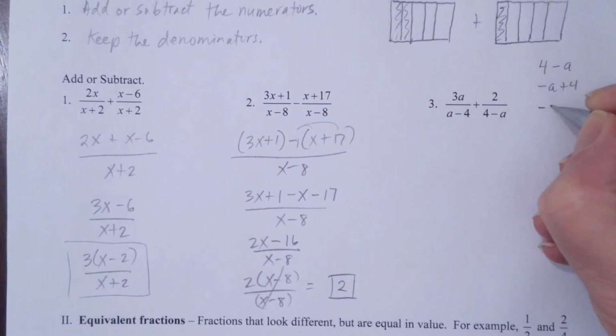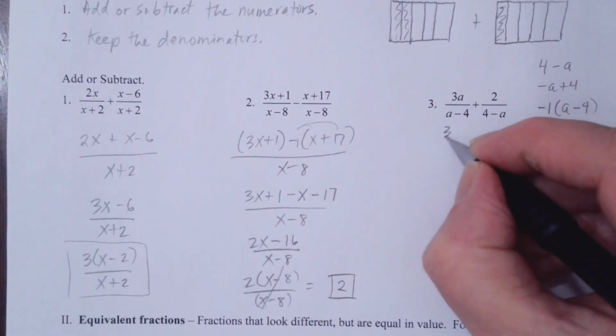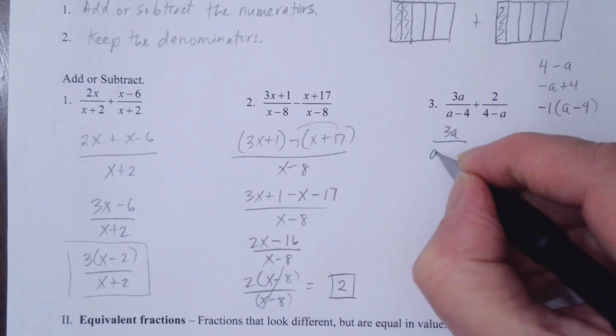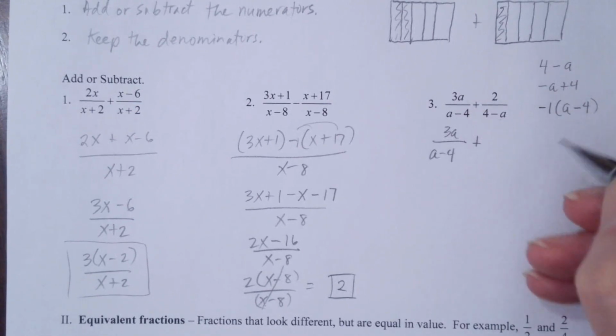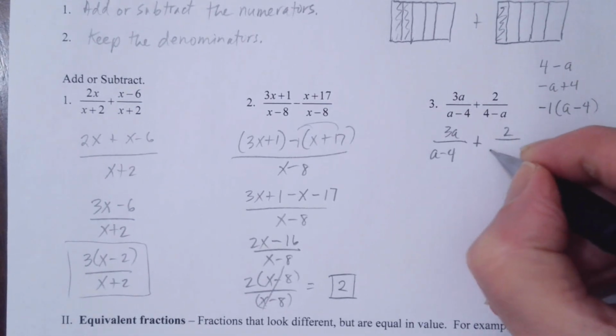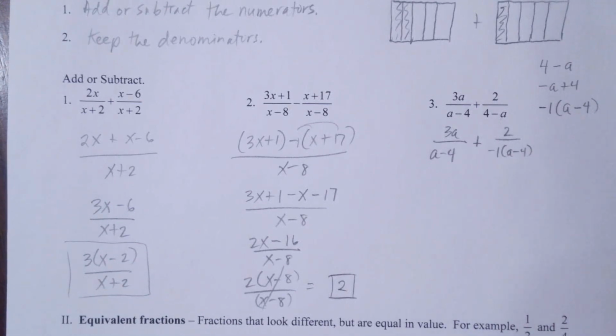I can write this as negative 1 times a, right? That would be the minus a, basically factoring out a negative 1. And negative 1 times negative 4 would give me this 4 here. So I could write this as 3a over a minus 4 plus 2 over negative 1 times a minus 4.